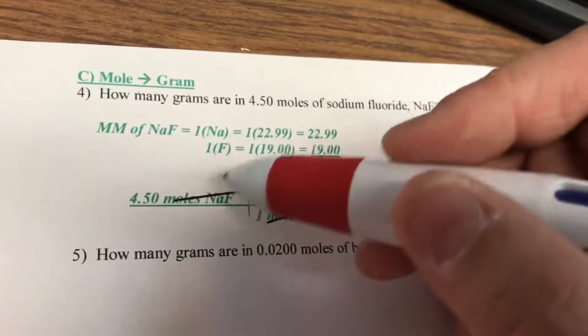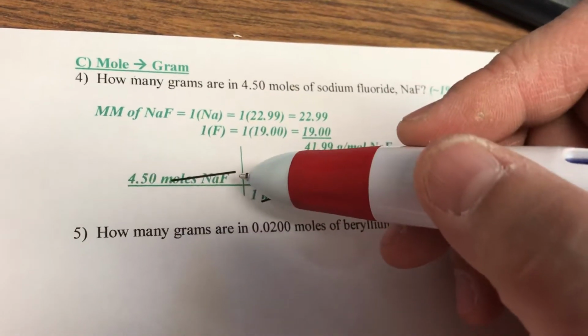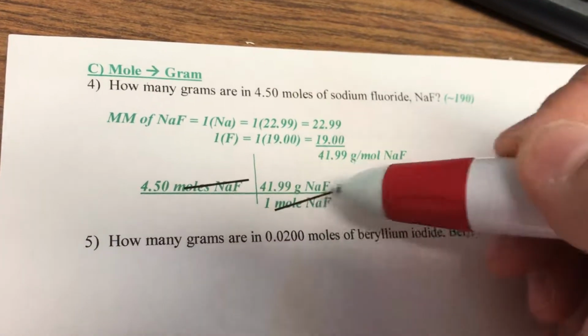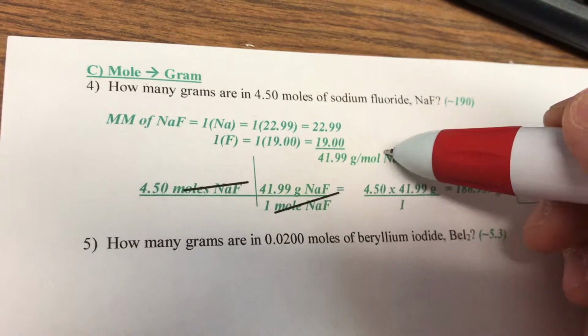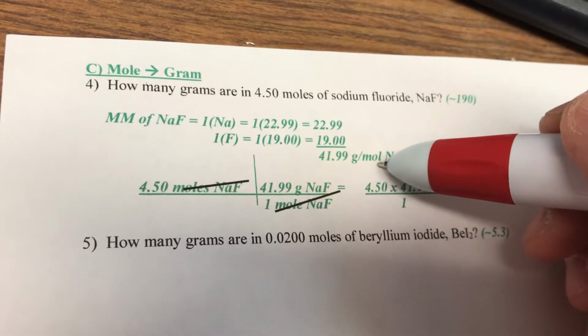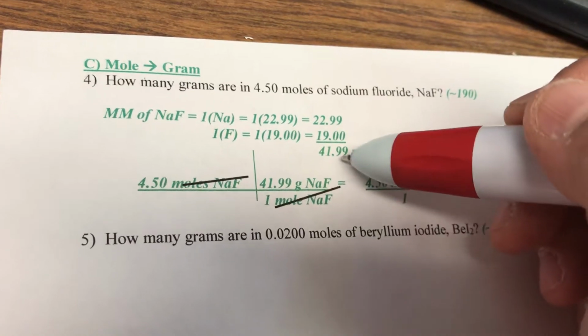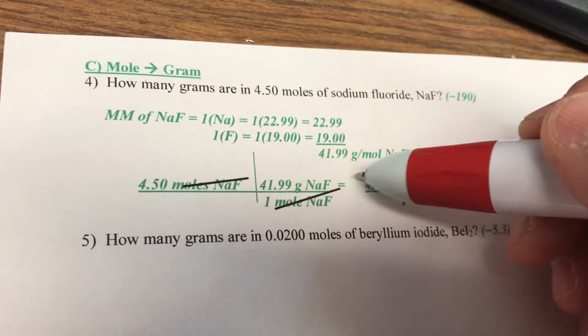So I put 4.5 mole NaF here. Now again, what do you want to do? I want to cancel my mole NaF. So that means my mole will be on the bottom. So here, my mole is actually 1 because per 1 mole. So 1 mole NaF on the bottom, and then 41.99 gram NaF on the top.